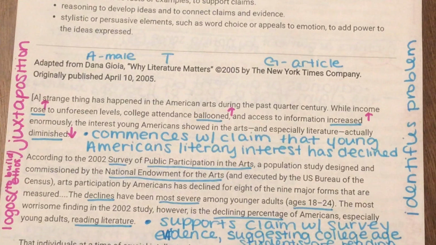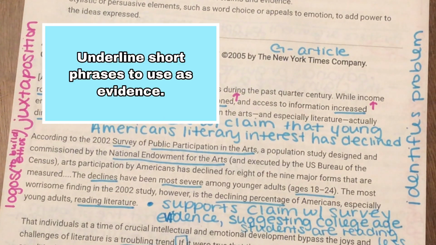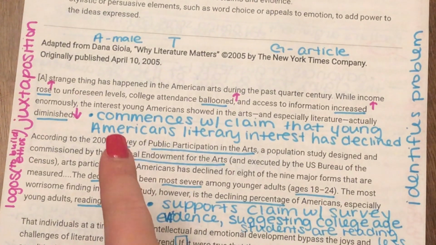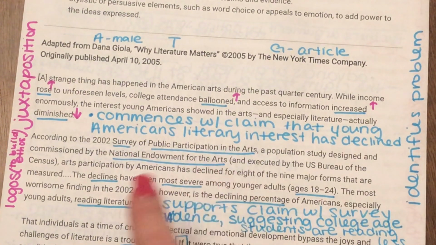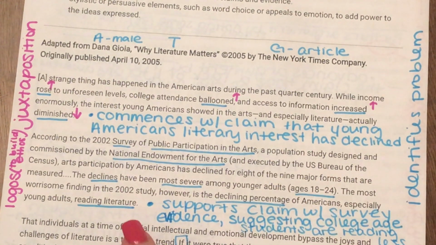So I try to underline very sparingly because on the exam, whether it's the SAT or the AP language exam, unfortunately, you don't get the use of a highlighter. So I try to make sure that I underline only important things. That way, when you go back to look for evidence, you are drawn to what you've underlined. So here we've got survey and then just who it's from. Got the word declines, most severe, then the age group, and then reading literature.